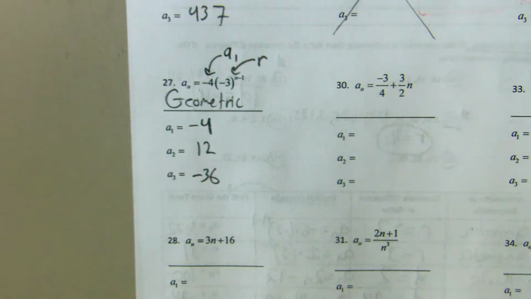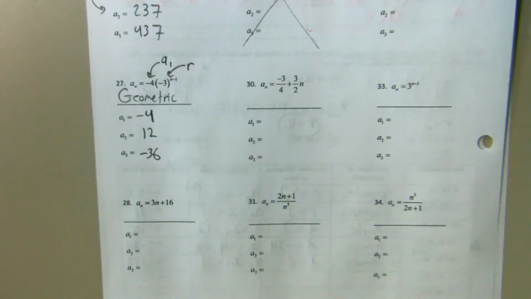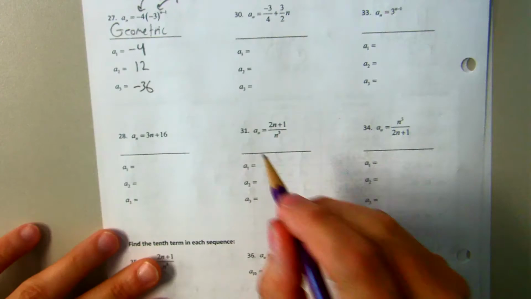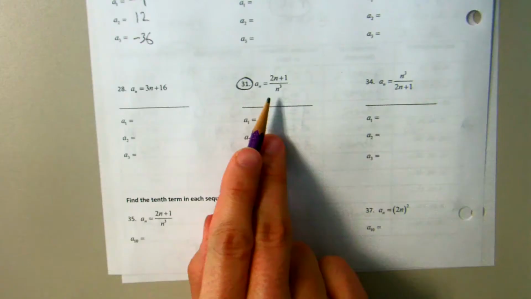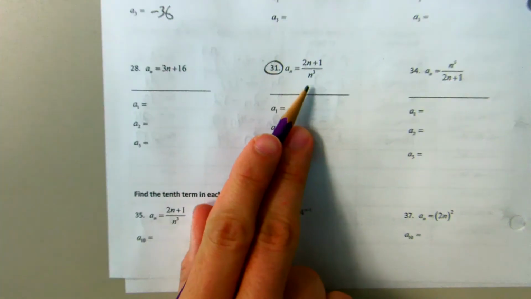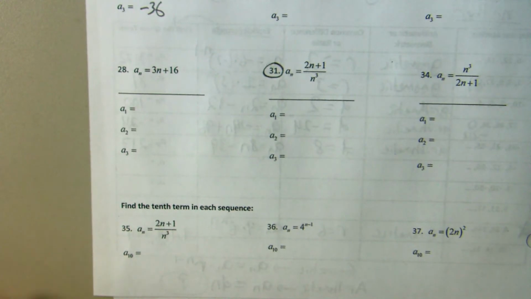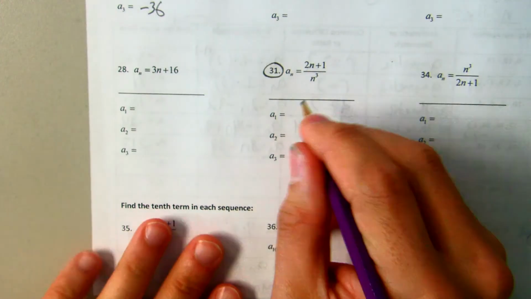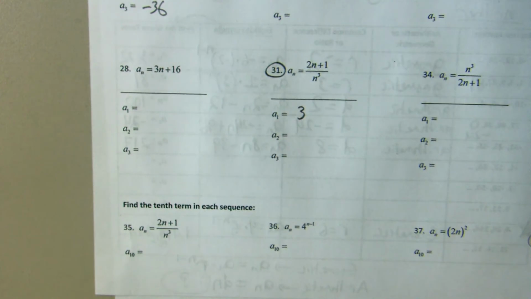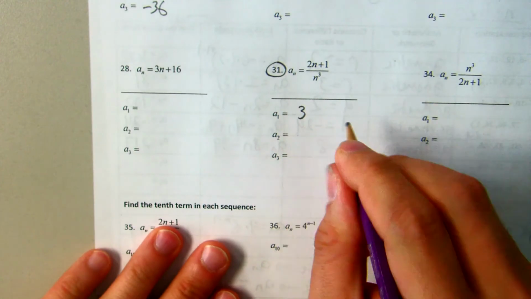Okay, and skip down to number 31. One more example before I have them practice the whole. This formula does not look familiar at all. I'm not sure what's going on with that. But that doesn't stop me from plugging in 1 for n and seeing that the first term is 3. And then I can plug in 2 for n and see that I get 5/8.